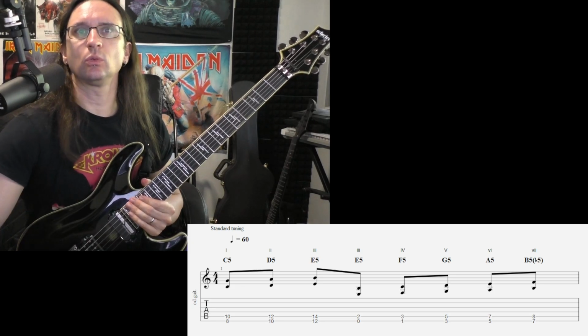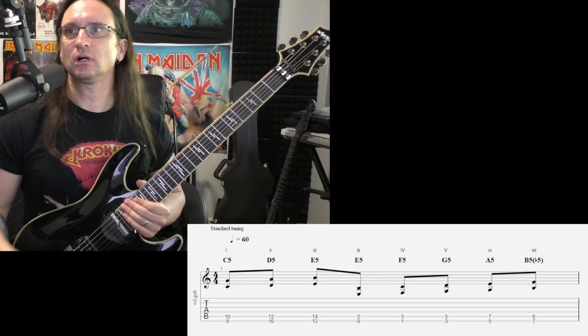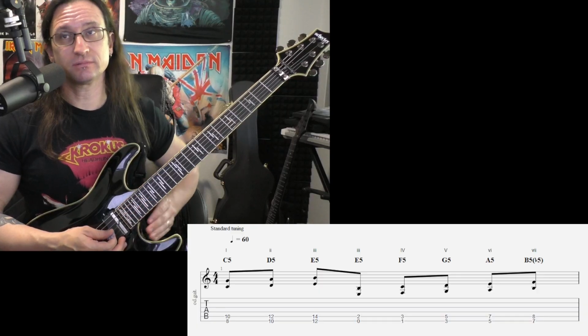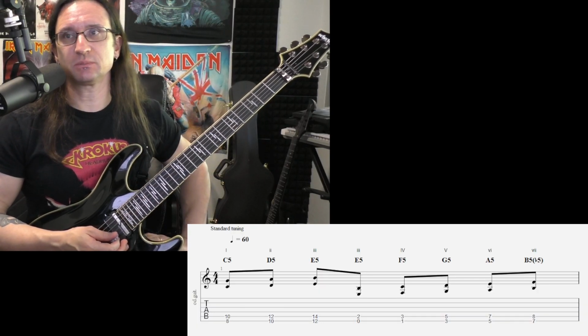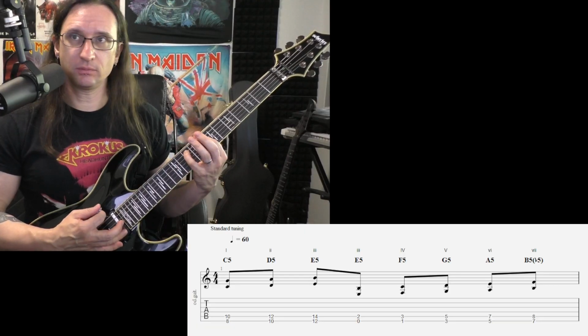Okay, power chords. So this is what we left off with yesterday, and one thing we talked about was what a fifth chord is. What does it mean? So like that first chord there, a C5.